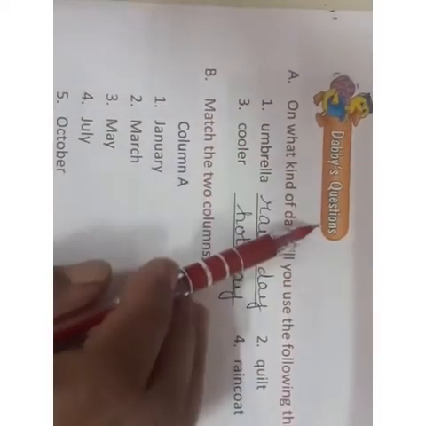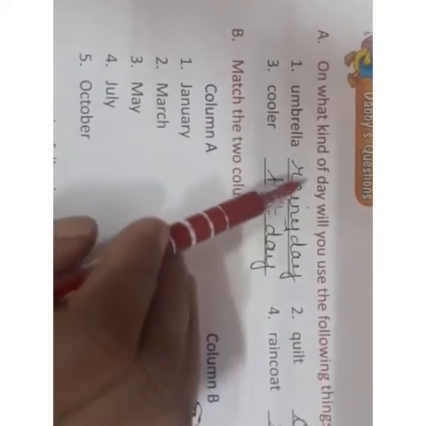Moving on to page number 88 is Dabby's question. On what kind of day will you use the following things?